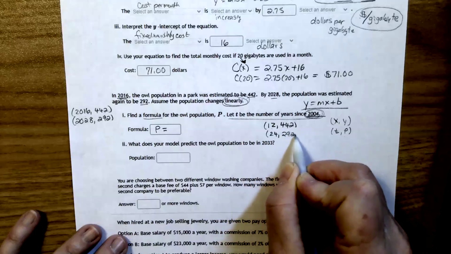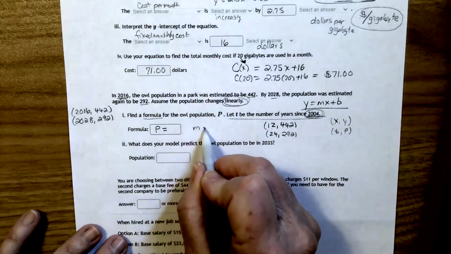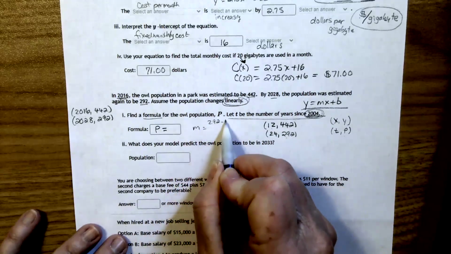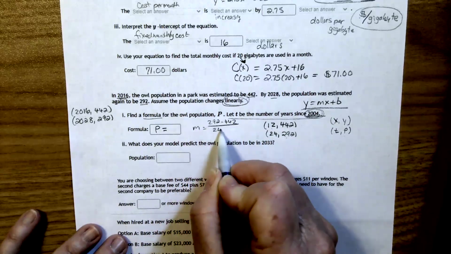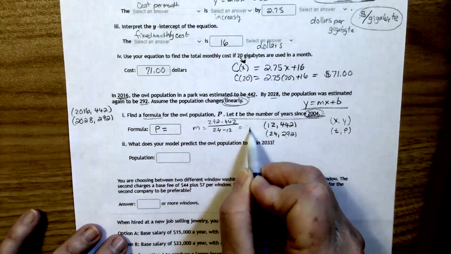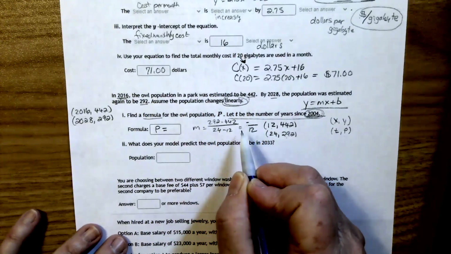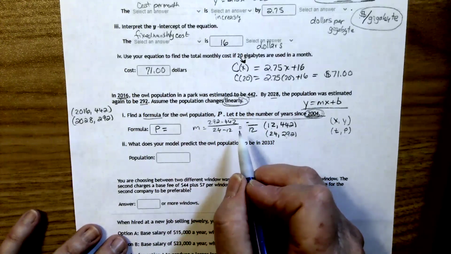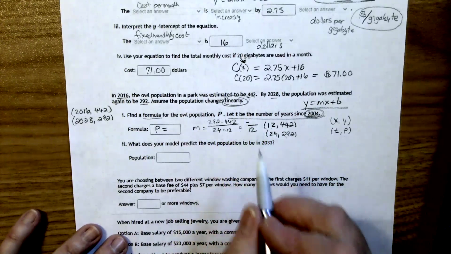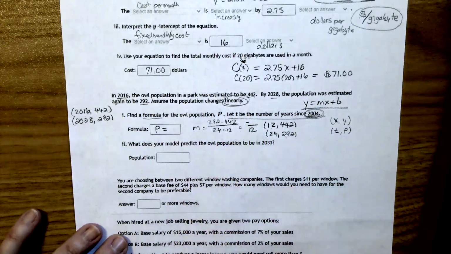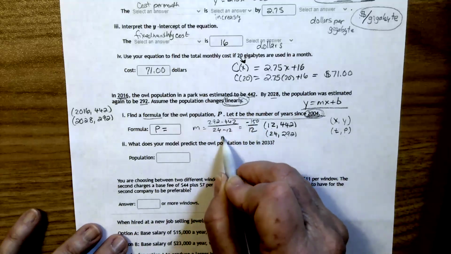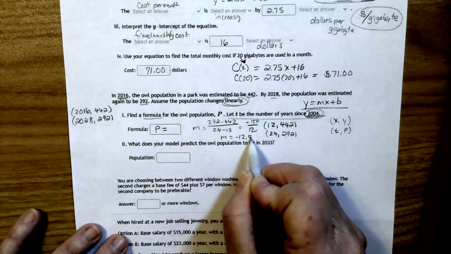There's 292. We will calculate our slope, change in y. So I'm going to start here. 292 minus 442 over 24 minus 12. I get a 12 down here, and I get a negative number up here, which I was expecting because, why was I expecting that? Because I could just observe that it was decreasing. So 292 minus 442 gives me negative 150. If I divide by 12, my slope is negative 12.5. All right.